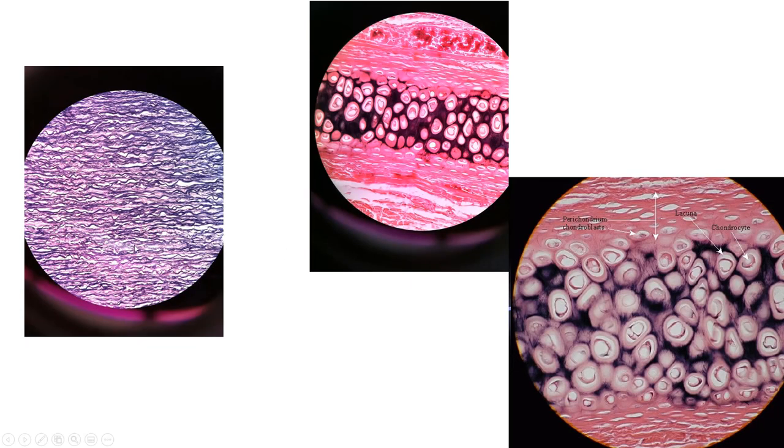Here we have elastic connective tissue. So it stretches, with these dark wavy elastic fibers. The primary place we have this is in big blood vessels like the aorta, which blood goes into when it leaves the heart.